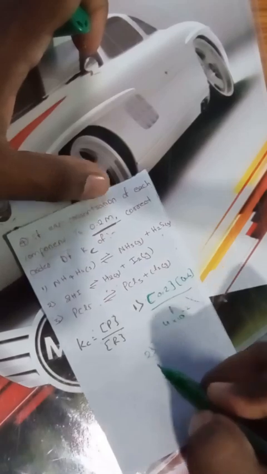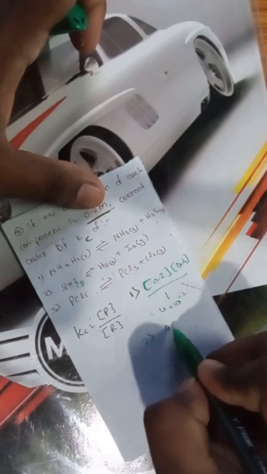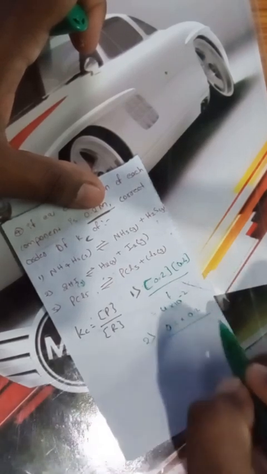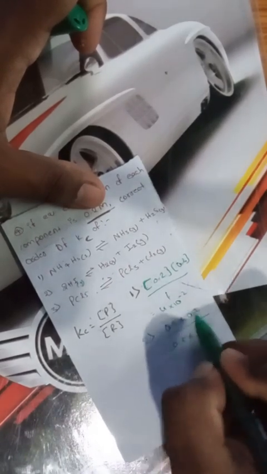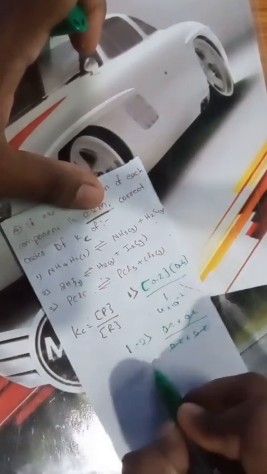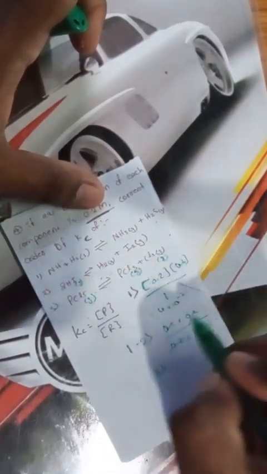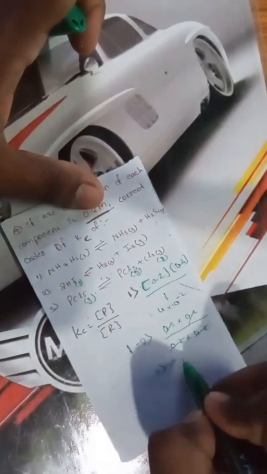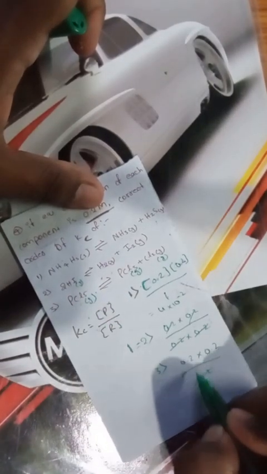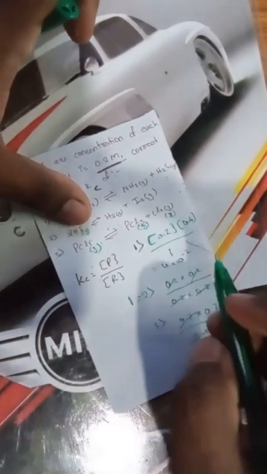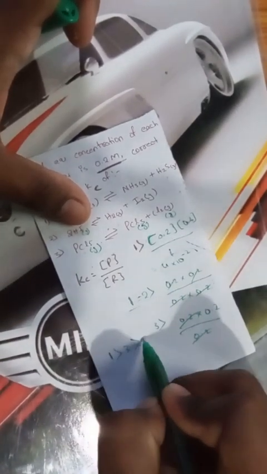And next, the second one: gas, and HI is also gas, so 0.2 into 0.2 by, here 2 moles of HI, so 0.2 into 0.2, it cancels, so the second one equals 1. Third one, here it's gaseous form. So the product 0.2 into 0.2 by reactant 0.2, so it cancels to 1. So the order will be, this one is the least one, so 1 greater than 3 greater than 2.